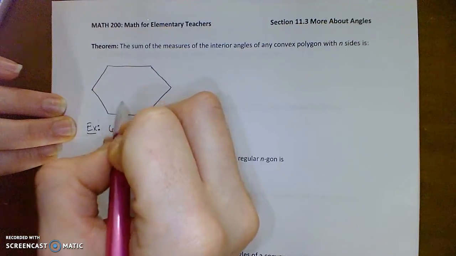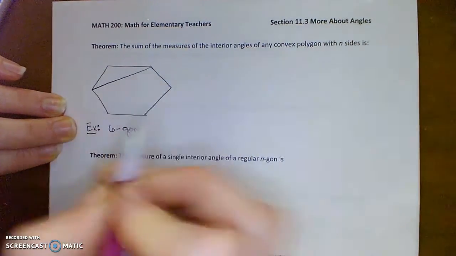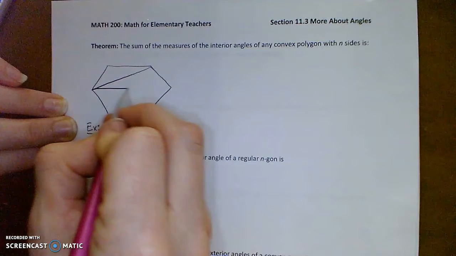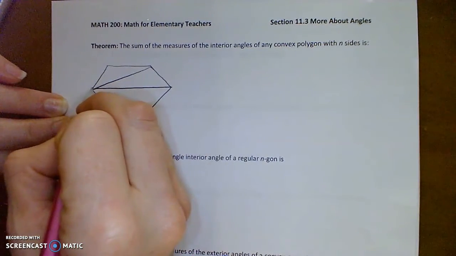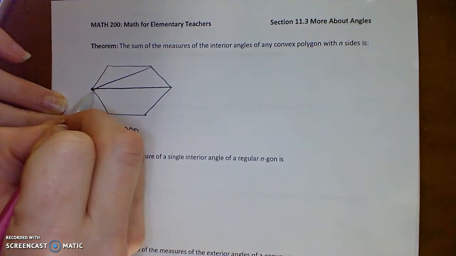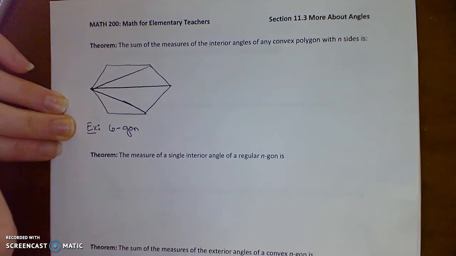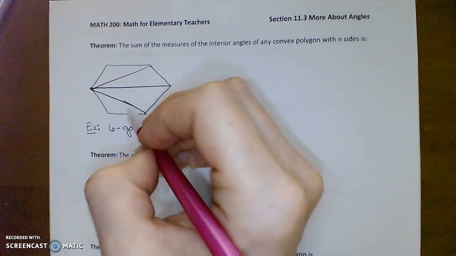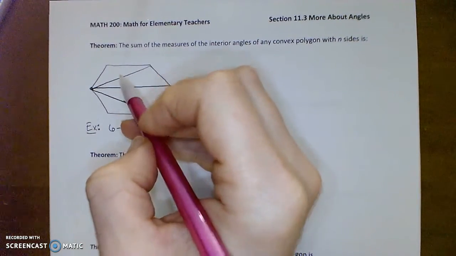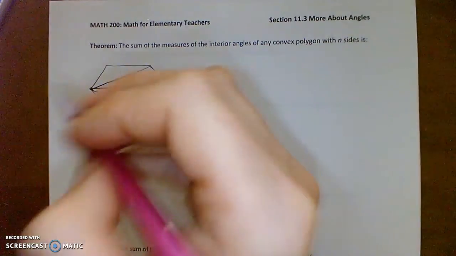Whatever polygon you have can be broken up into a collection of triangles by picking any one of the vertices and connecting it to another vertex to create a diagonal in your polygon. So this was a hexagon. My hexagon can be broken into 4 distinct triangles.